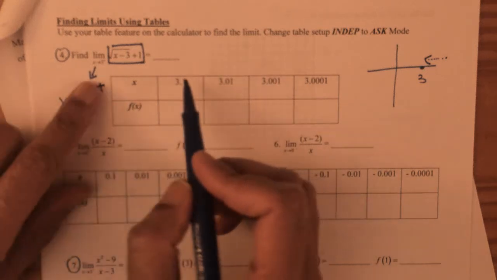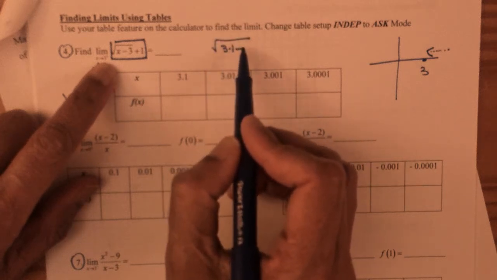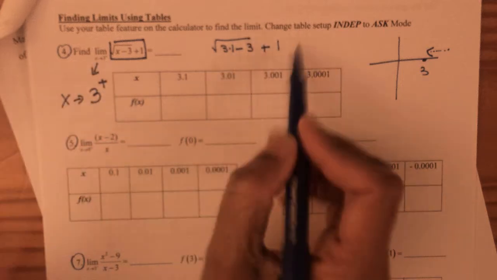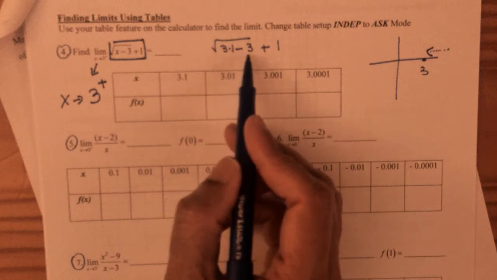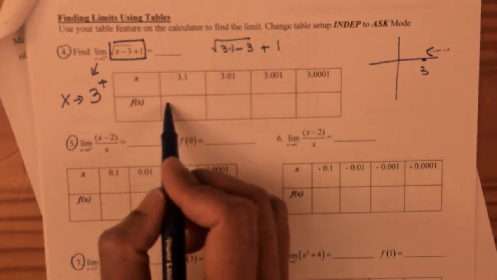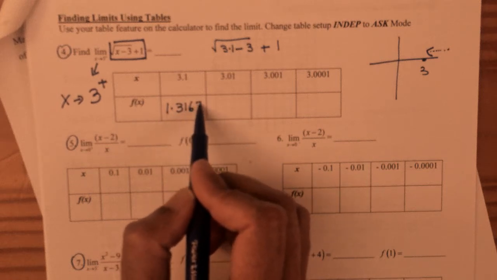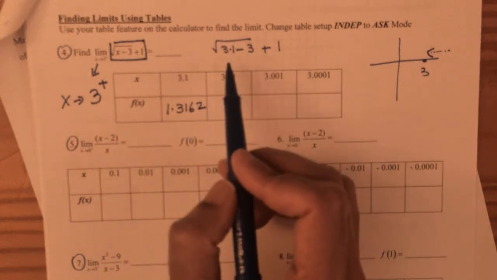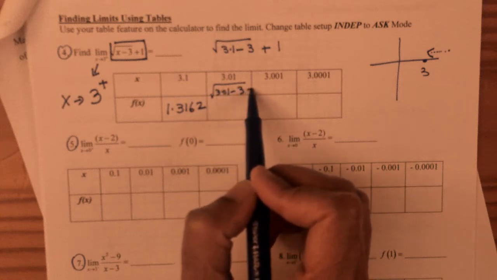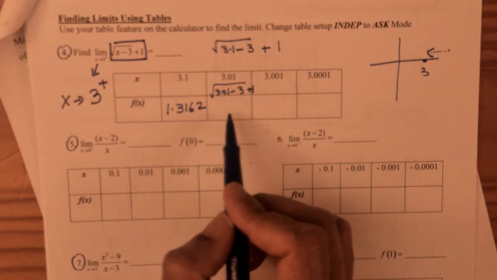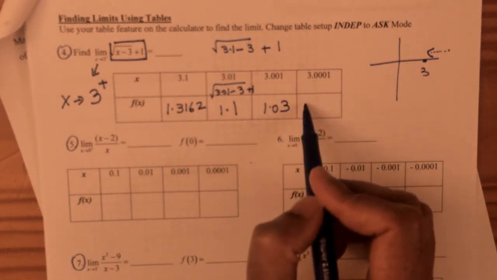So I want you to use your calculator and substitute. For the first one, you'll say the square root of 3.1 minus 3, plus 1. When you put this in your calculator, what do you get? Square root of 3.1 minus 3, which is 0.1. Square root of that plus 1, you will get 1.3. I'm just looking at my calculator and seeing what I'm getting. Then I do 3.01 minus 3 plus 1. What do I get? I get 1.1. And I do the same thing for these two. I get 1.03 and then I get 1.01.